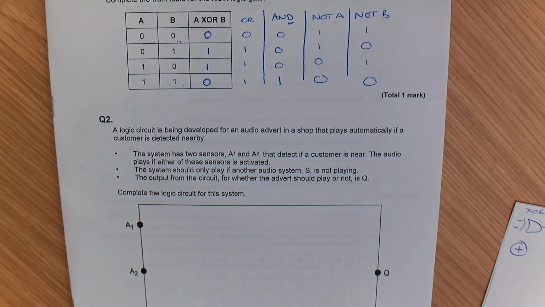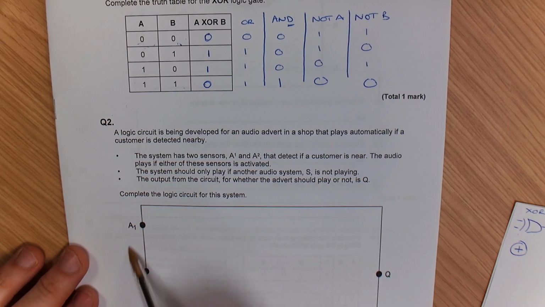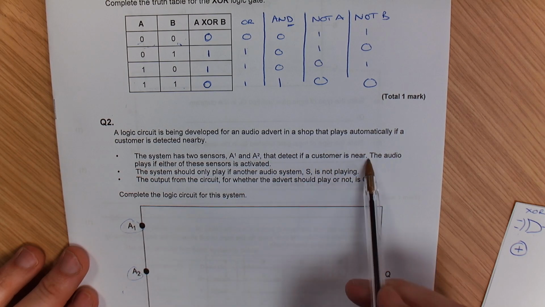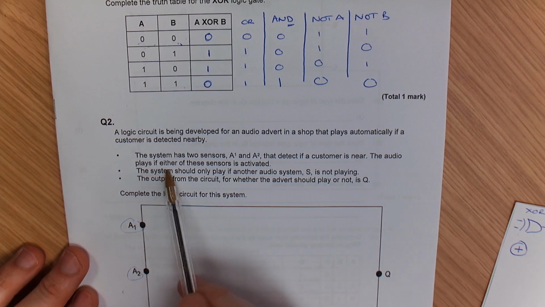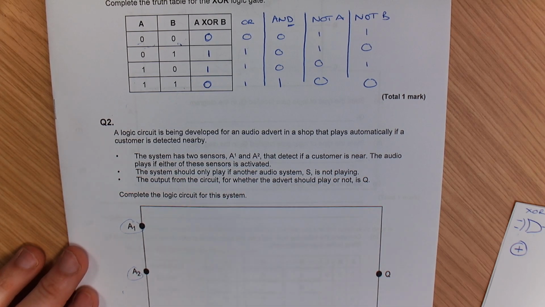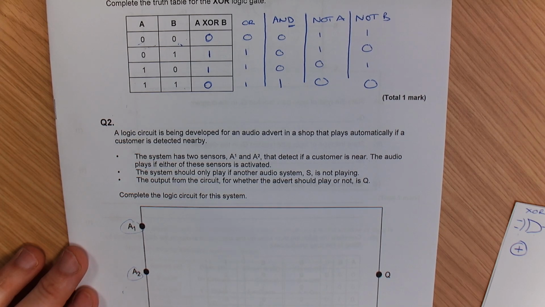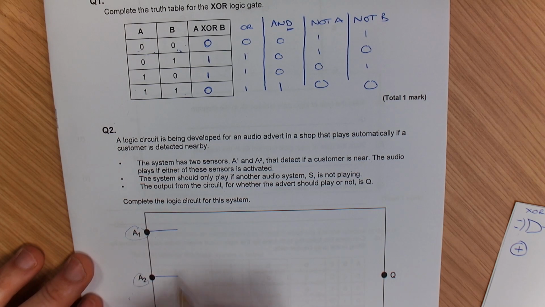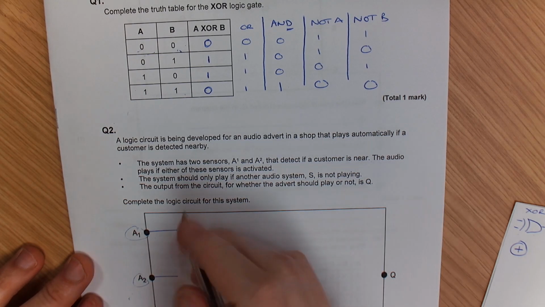So let's have a look here at the first question. I might split this into a couple of videos so that it's not too much at once, all right? But it says here, the system has 2 sensors, A1 and A2. Perfect, all right? They detect if a customer is near. The audio plays if either of these sensors are activated. The word either basically means and. Sorry, not and. Means or, all right? The word either means or. So, first of all there, it is an OR gate.